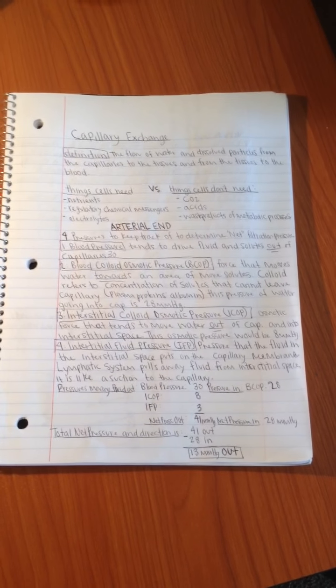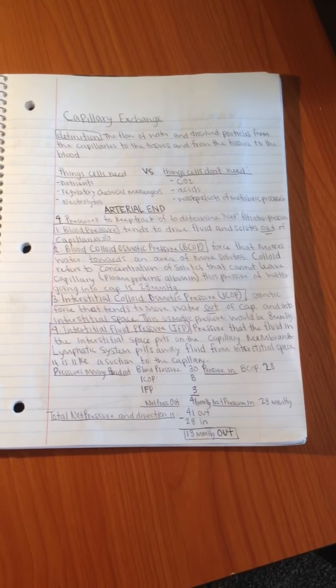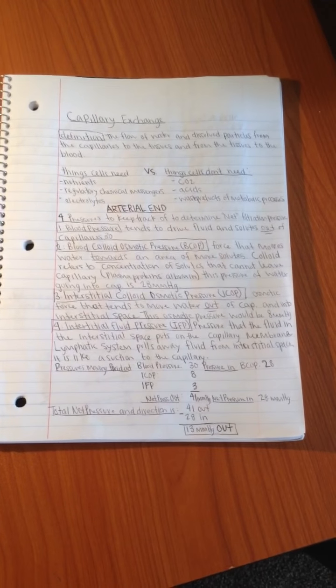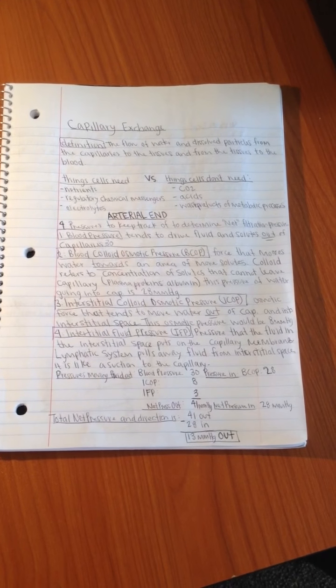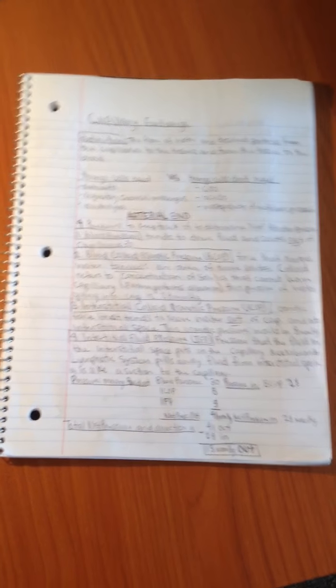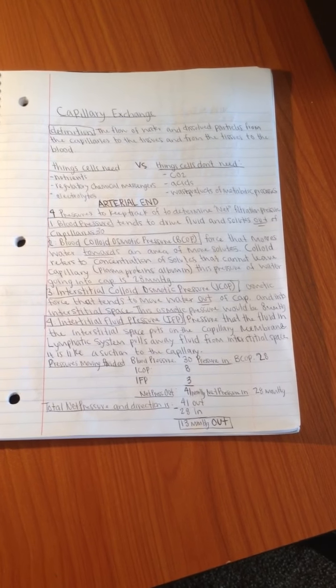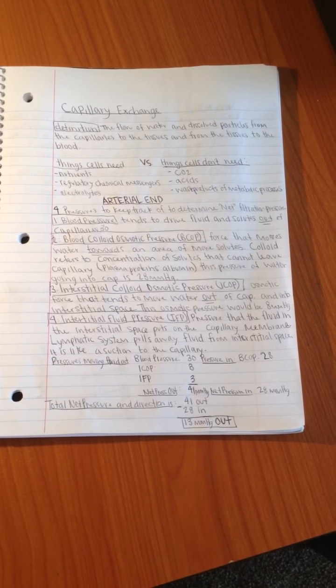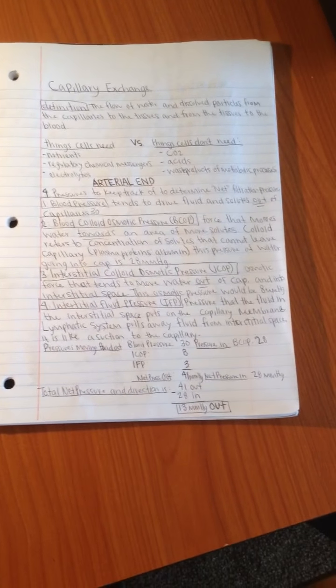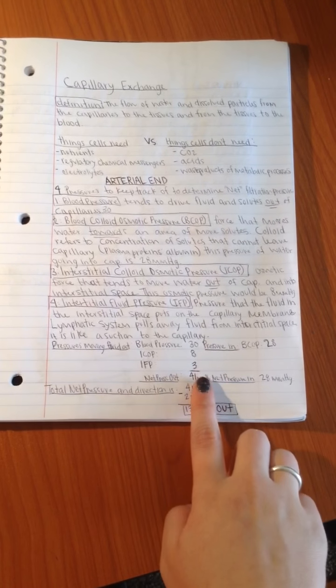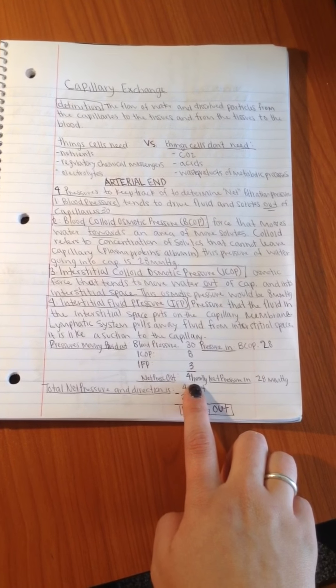So if we look here, we have pressures moving fluid outside of the capillary. There's the blood pressure, ICOP, and IFP. So you just want to remember those 3 are moving fluid outside of the capillary and into the interstitial fluid. Blood pressure is at 30, ICOP is 8, and IFP is at 3. So the net pressure going out would be 41. You can see if you just add them all up, it's 41.